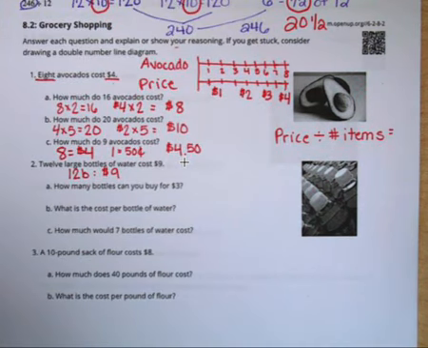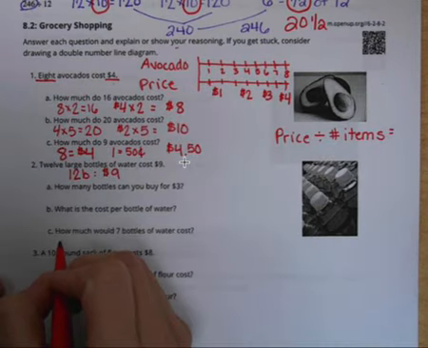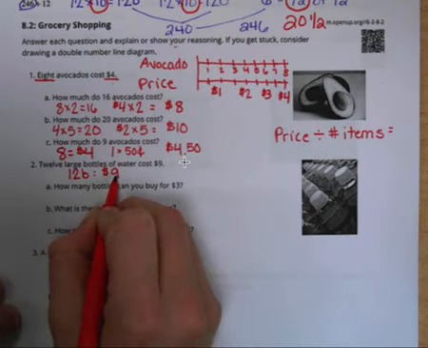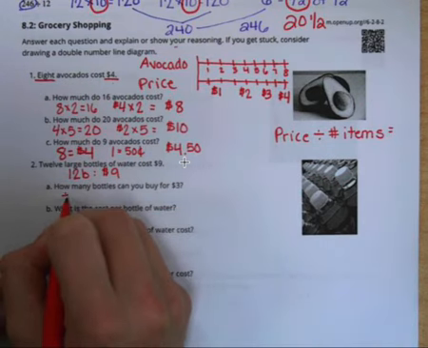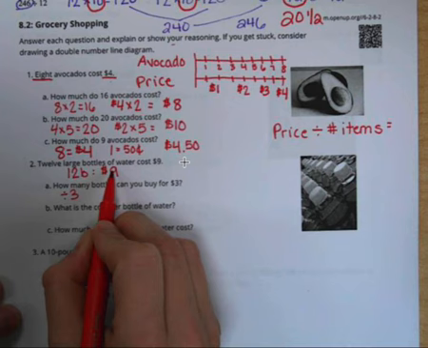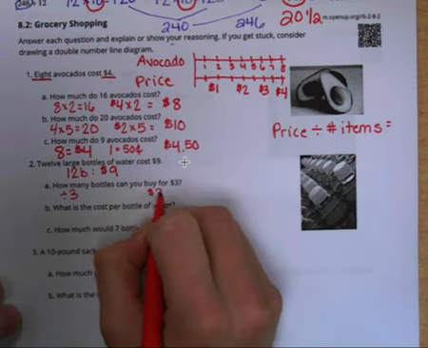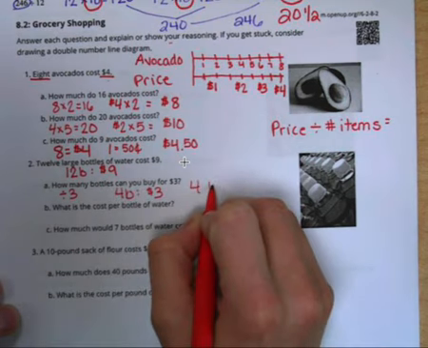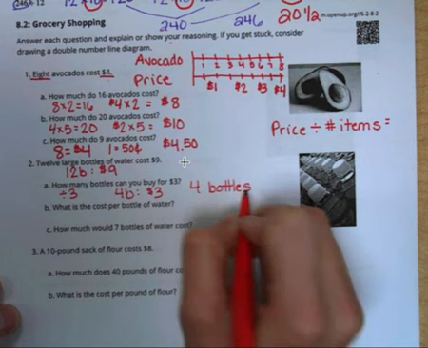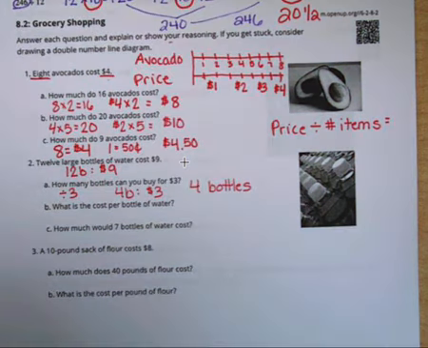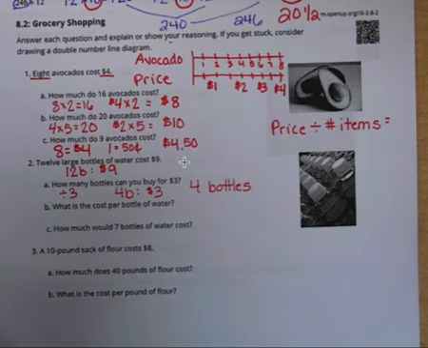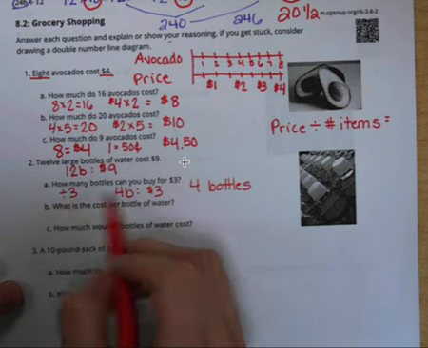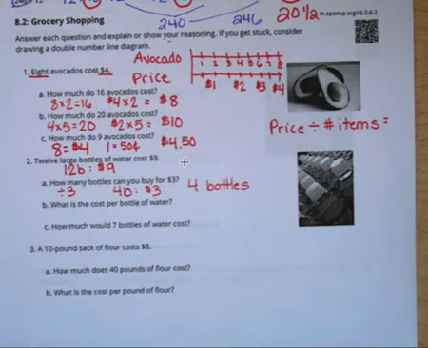Okay. We need to figure out how many bottles we can buy for $3. So how do we get from $9 to $3? Well, that's dividing by 3. So $9 divided by 3 is $3. 12 bottles divided by 3 is 4. So we can buy 4 water bottles with $3. See how we used an equivalent ratio there to make it easier for ourselves? We didn't need a double number line because our equivalent ratio strategy worked. We divided both quantities by 3 to make sure that we stayed equivalent, and we found our answer.